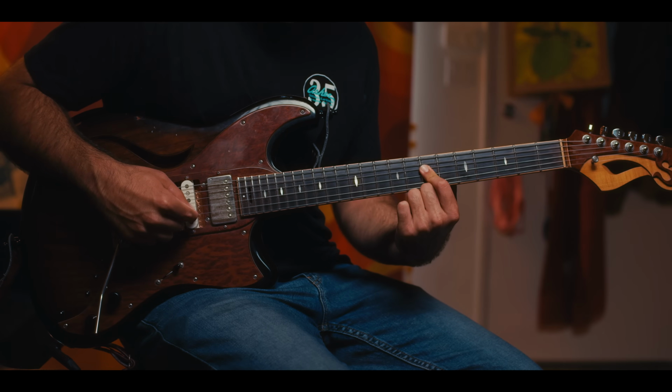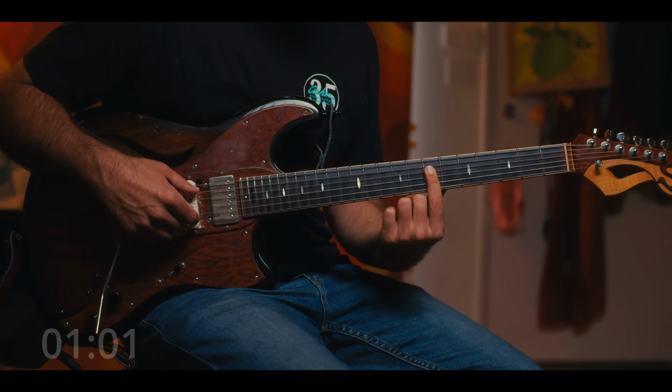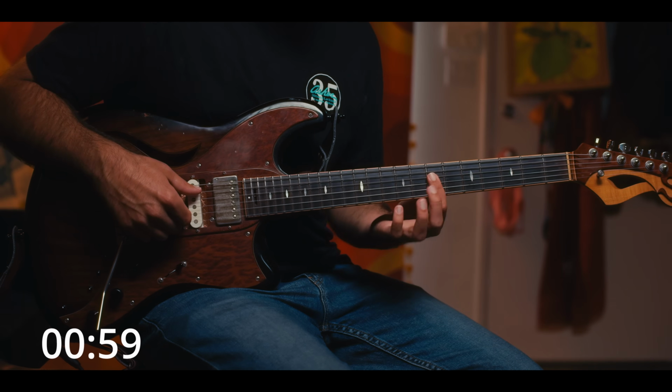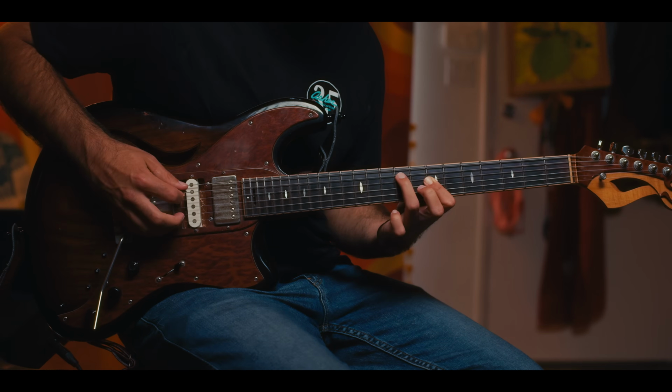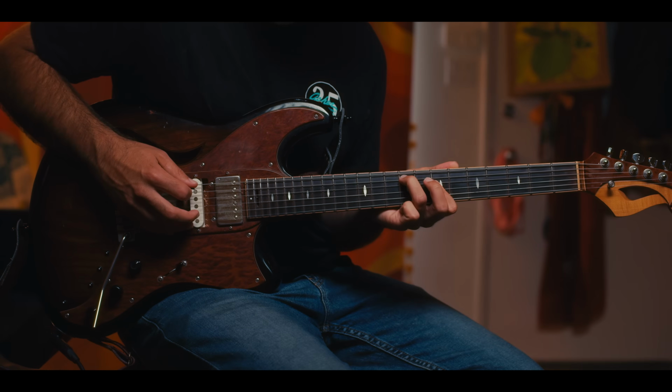The highest string I'm playing now is the B string. The note on that string is an F sharp. So I need to find F sharp on the A string. So I'm going to move this F sharp to here. And now I have these 3 strings.